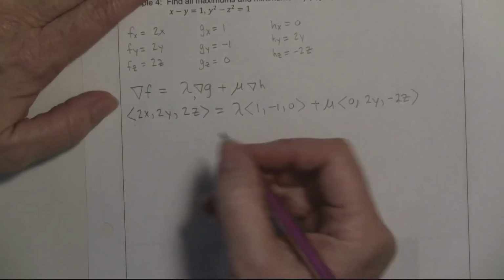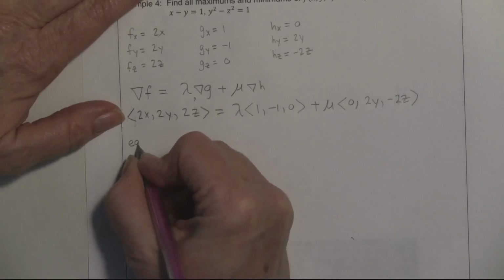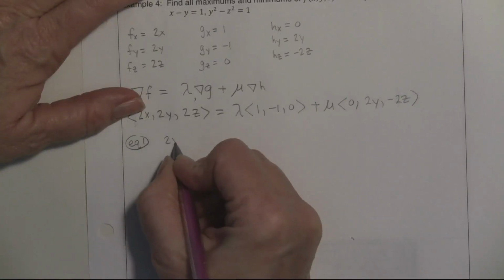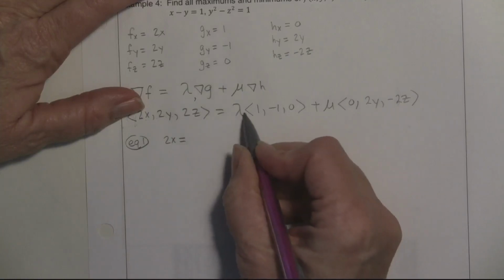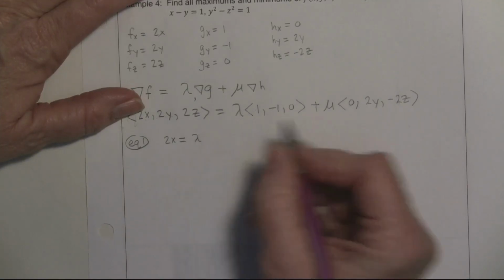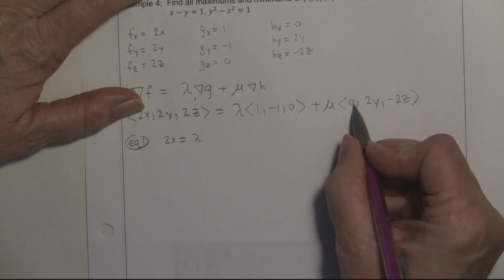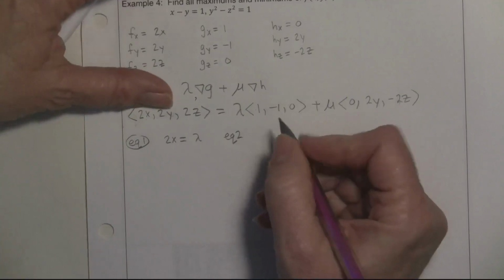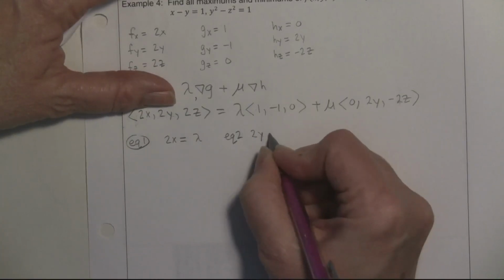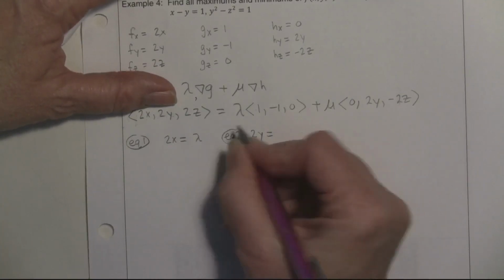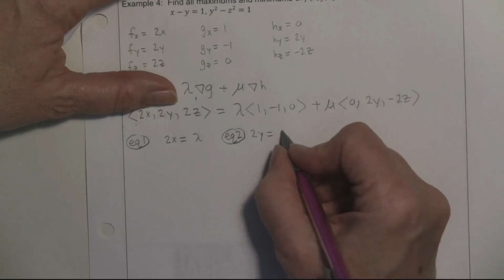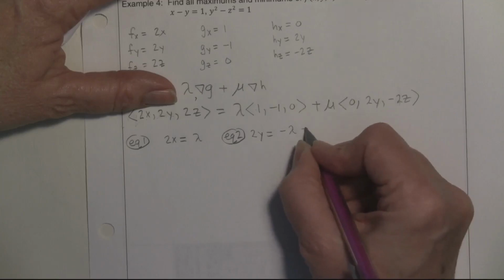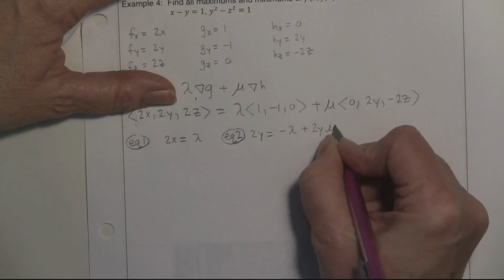Now when I start building equations, I'm equating the x components first. So here I get 2x equals lambda times 1, which is lambda, and then mu times 0, which is 0. Equation 2, equating the y's: 2y equals lambda times -1, so -lambda, plus 2y mu.